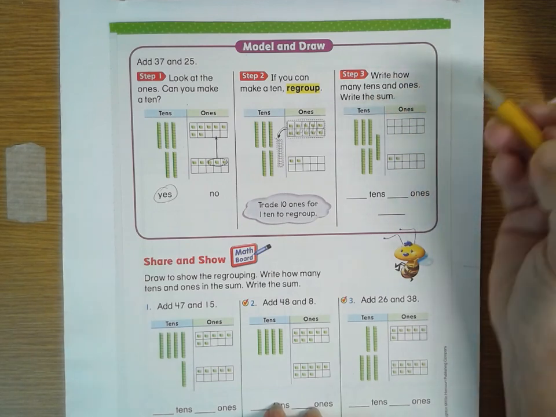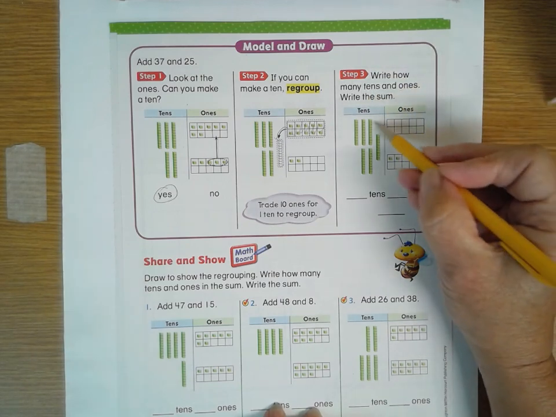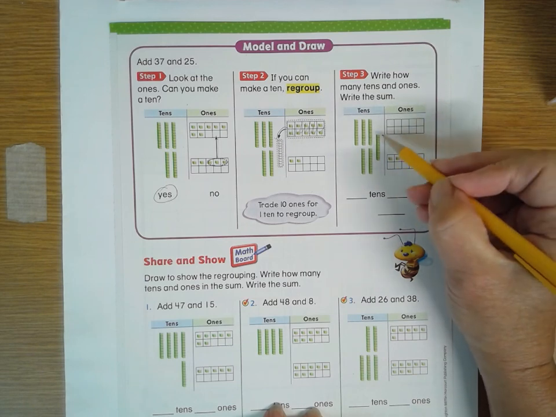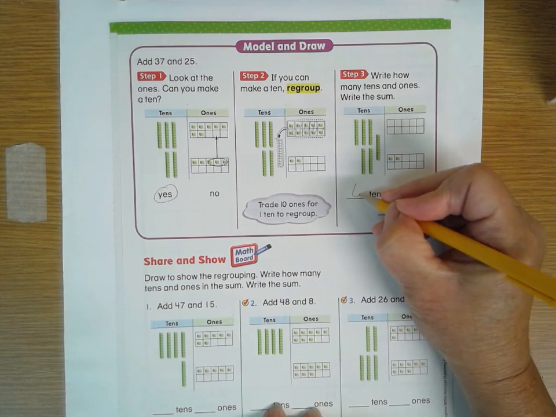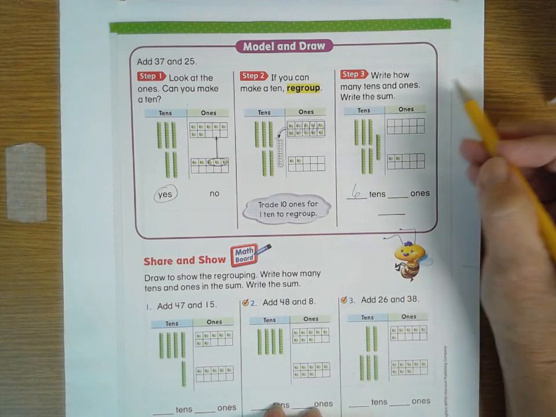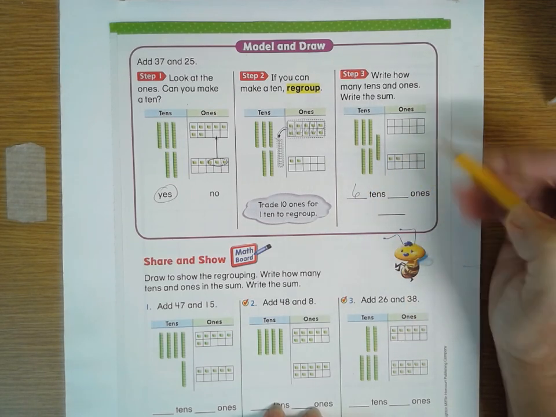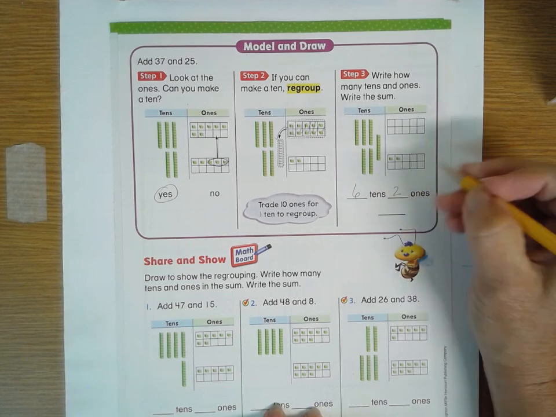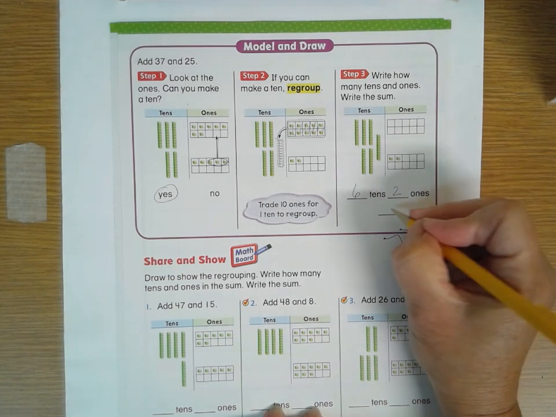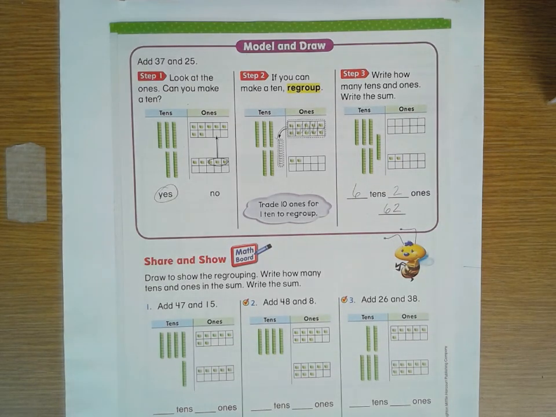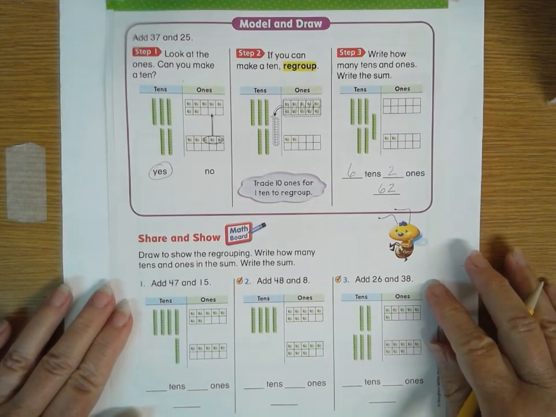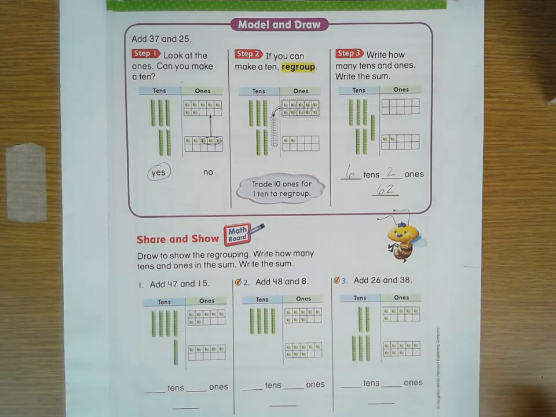So if we look at this, because we moved a 1 10 over here, we had 3, 4, 5, 6. So now we have 6 10s, and we have 2 1s left over. And 6 10s and 2 1s is 62. On the bottom it says, draw to show the regrouping. Write how many 10s and 1s in the sum, and write the sum.